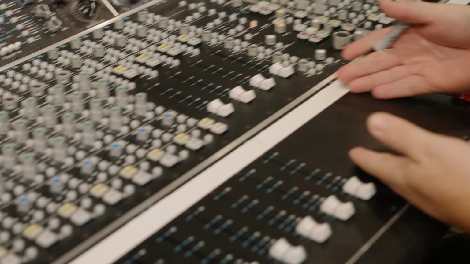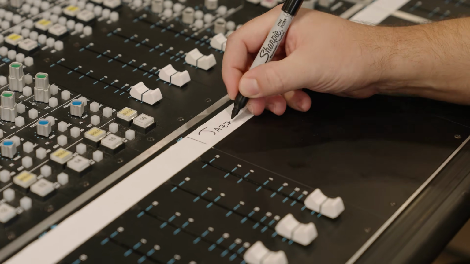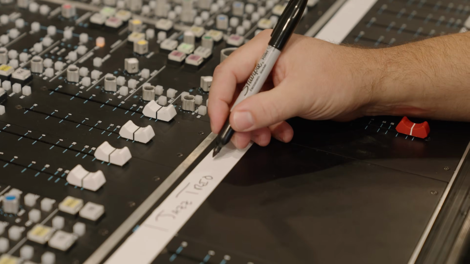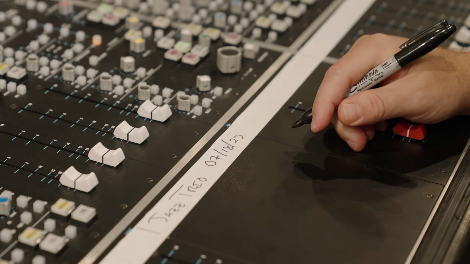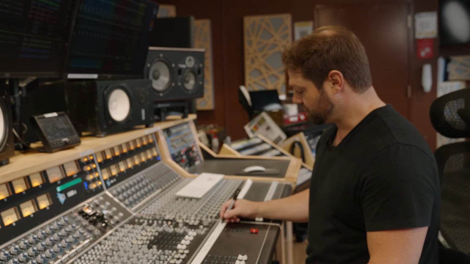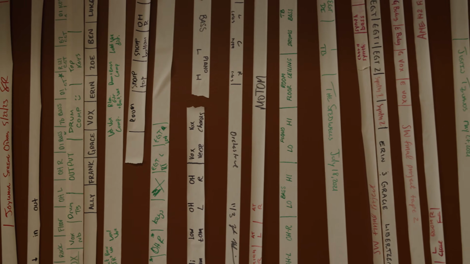I say what the session is, and I usually put the date. So we're going to be mixing and setting up a jazz trio. Today is July 18th, so I'll put 07, 18, 23. And then usually on the right side of my master fader, I will put my initials so that I know that this is my board labeling tape, because we can reuse this.